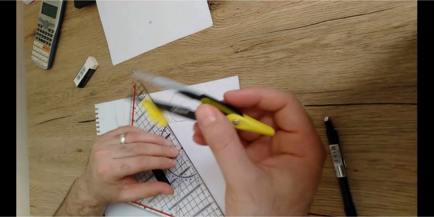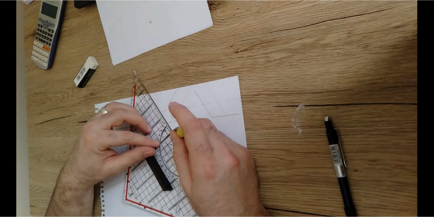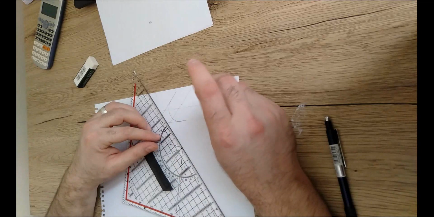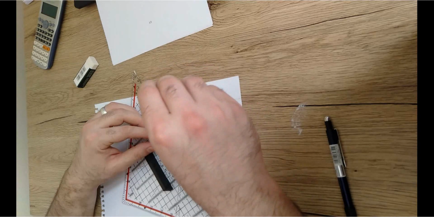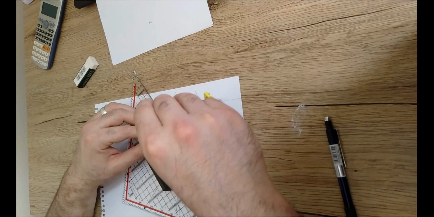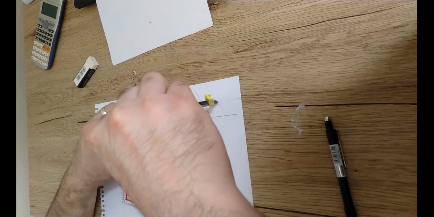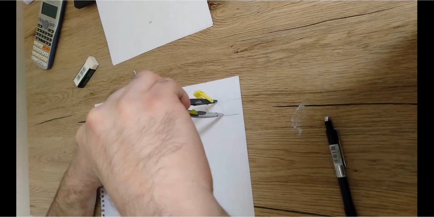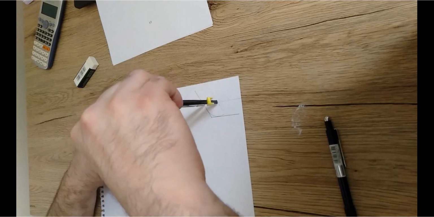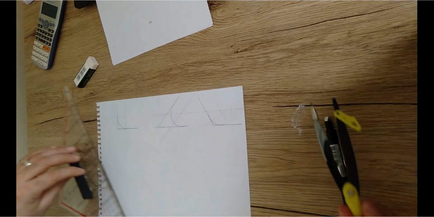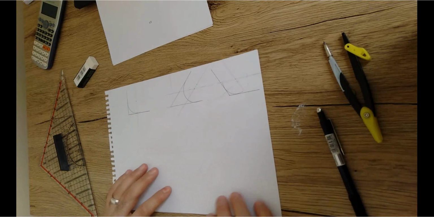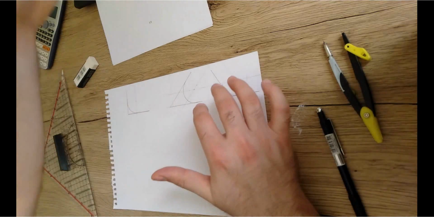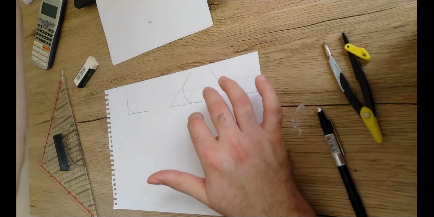Then from this center point, you're going to open the compass with the 20 millimeter. Then you're going to fix in this center point and try to draw a curve. As you can see, the curve touches this line perfectly, and as well it touches the second line or the other line perfectly. So it means that our measurements were accurate. So I've finished the first three lines or the three examples.